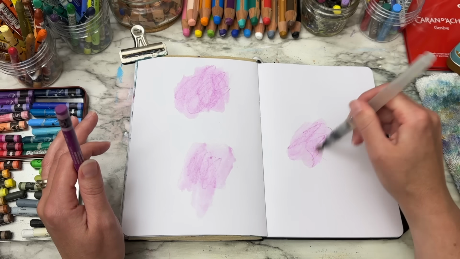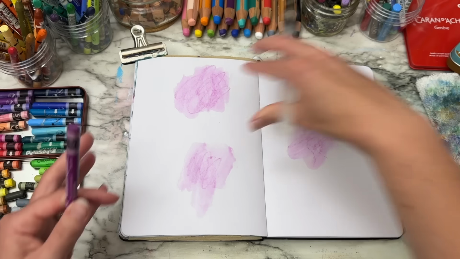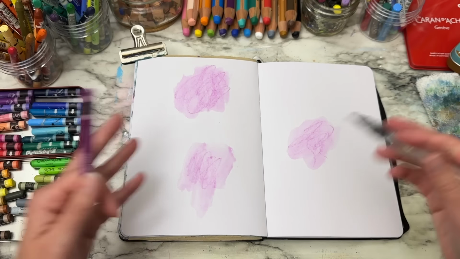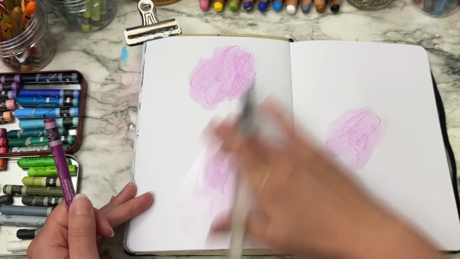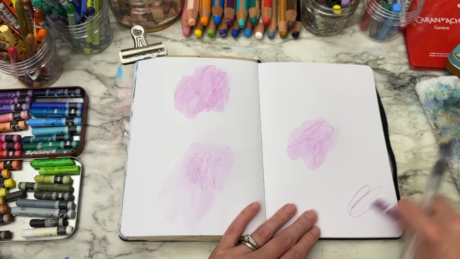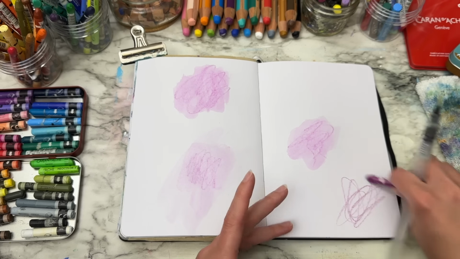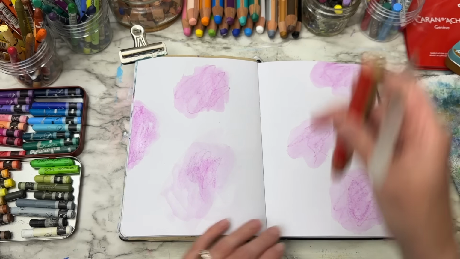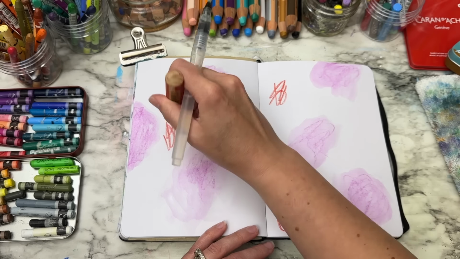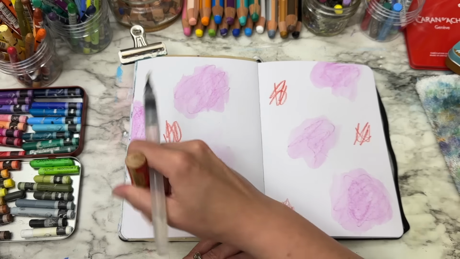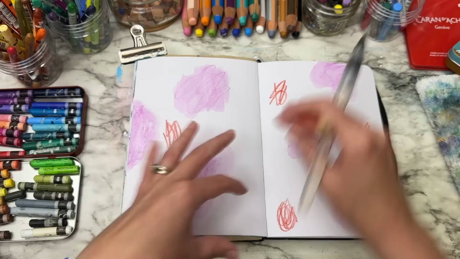If any of you have seen my blob and draw video where you create a bunch of blobs and then you do something with those blobs, like you make it into a bird or a plane or a taxi bird like I did, that's the approach I want to use today to do this flower page. Let's go in with some different colors here, and just kind of spread them around, but not too evenly.